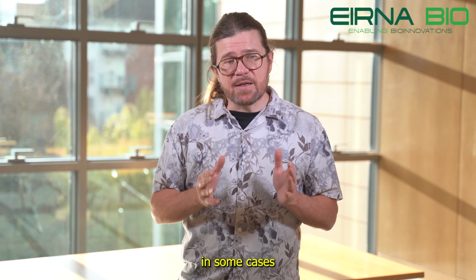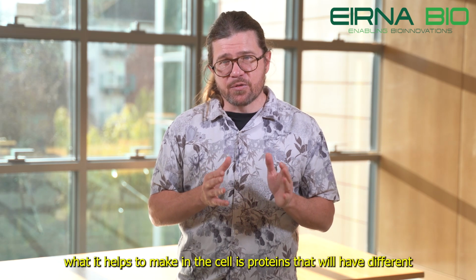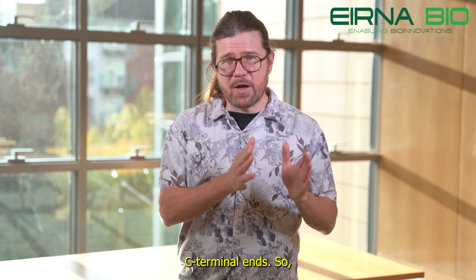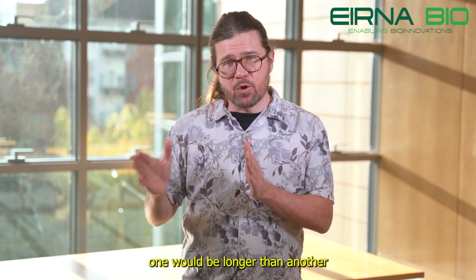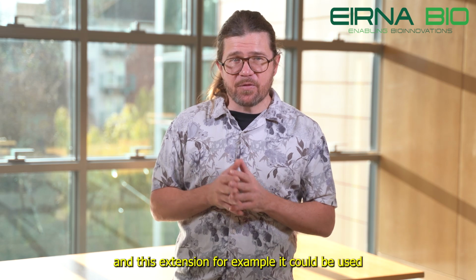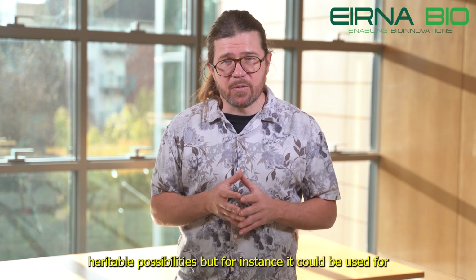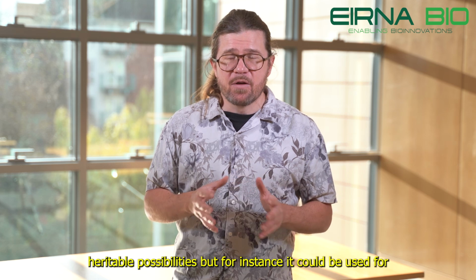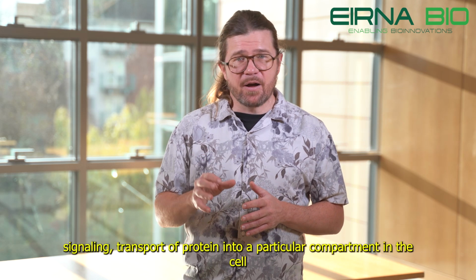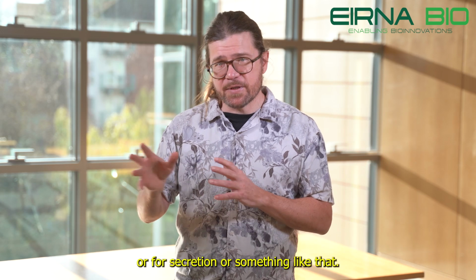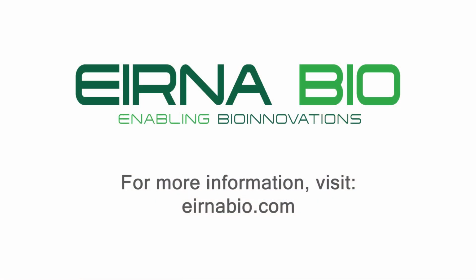And in some cases, what it helps to make in the cell is proteins that would have different C-terminal ends. So one would be longer than another, and this extension, for example, could be used, for instance, as there are a number of theoretical possibilities, but for instance, it could be used for signaling transport of a protein into a particular compartment in the cell, or for secretion or something like that.